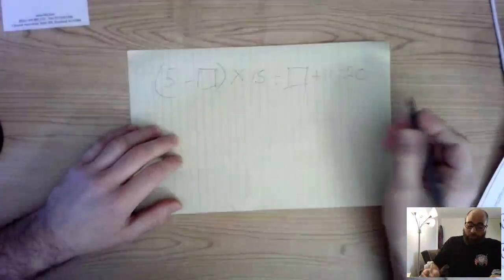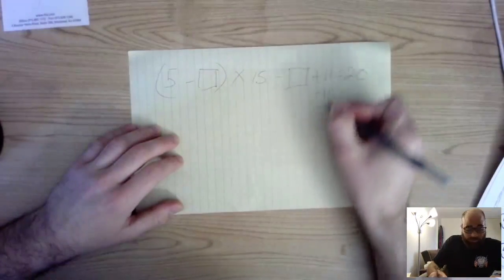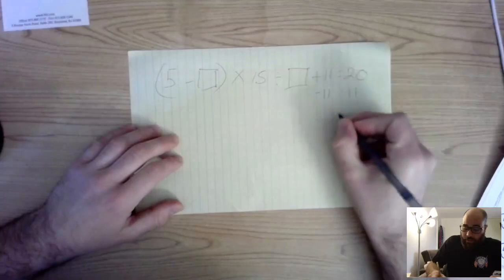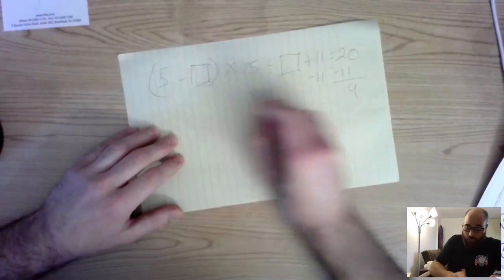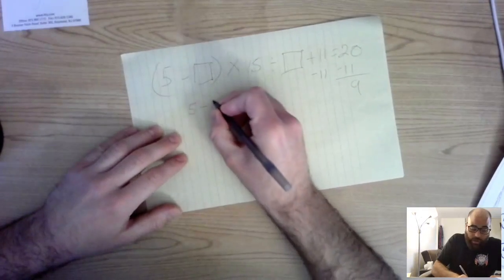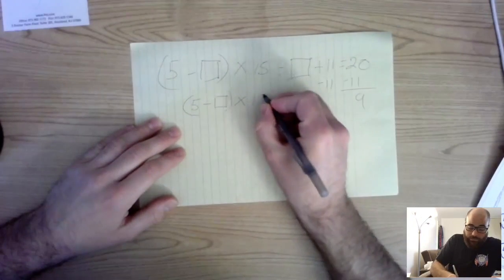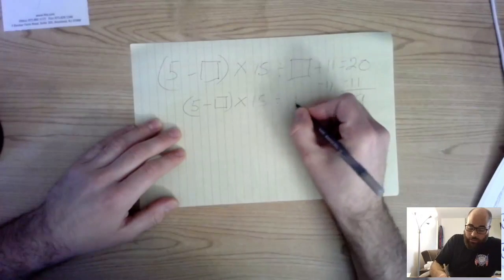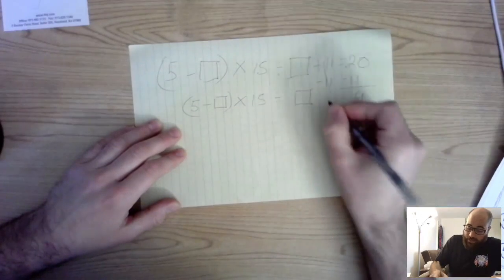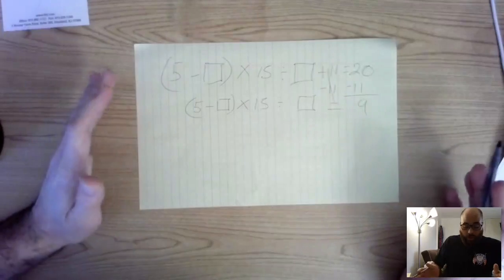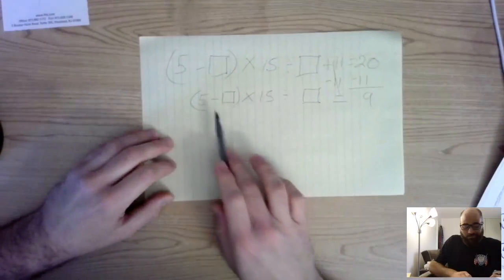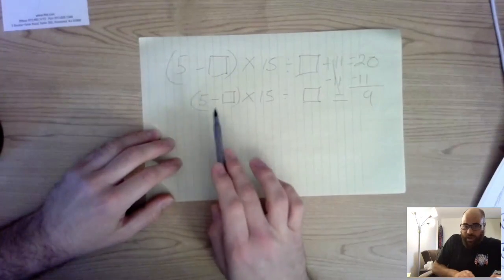So, I'm going to get rid of this 11 because it's just plus 11. I can do that here. That leaves me with 9, and then it's all of this, 5 minus box in parentheses times 15 divided by box. Now that's gone, equals 9. Alright, so now what else can I do? This is tied together, so I'm not going to touch that right now.